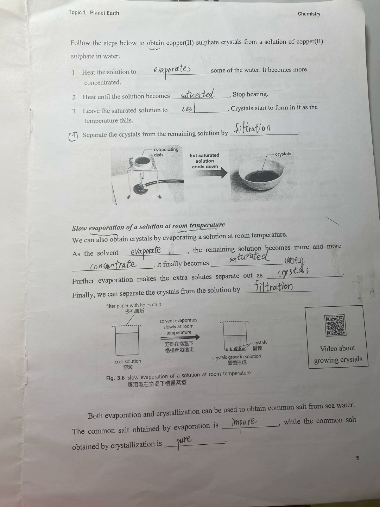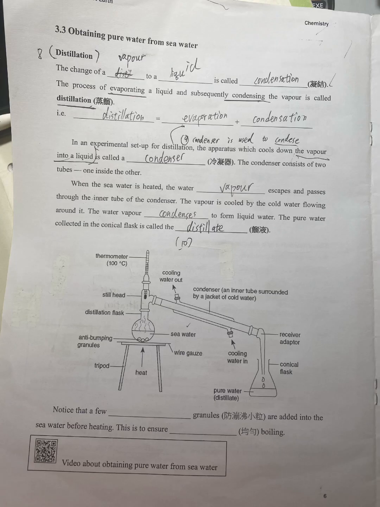Filter paper with holes on it. Solvent evaporates slowly at room temperature. Crystals grow in the solution. Both evaporation and crystallization can be used to obtain common salt from seawater. The common salt obtained by evaporation is impure, while the common salt obtained by crystallization is pure.